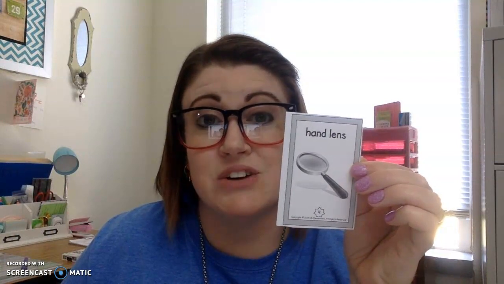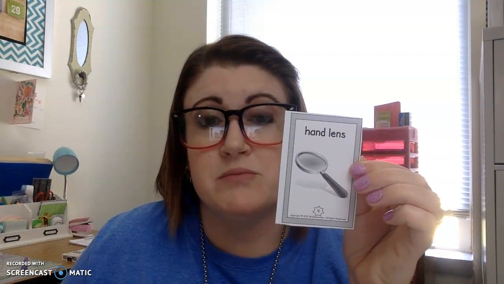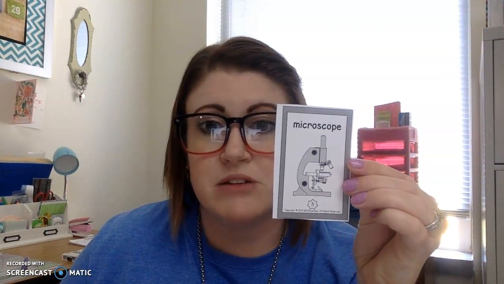A hand lens is used to magnify small objects. Sometimes we will use hand lenses in class to maybe look at a picture that we need to look a little more closely at. We've also used this to go outside and look at insects that are on the ground, to look at the three body types of the insects. So the hand lens is used to magnify objects. And a microscope is used to magnify things as well. A lot of times scientists will use a microscope to look at the bacteria maybe in a Petri dish.